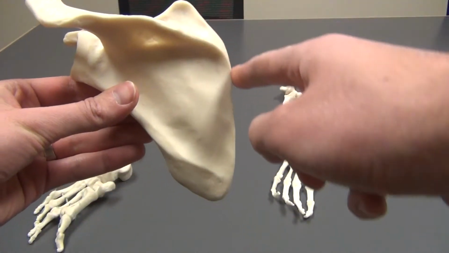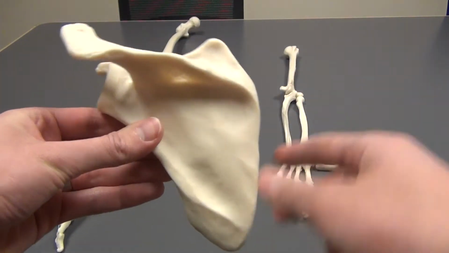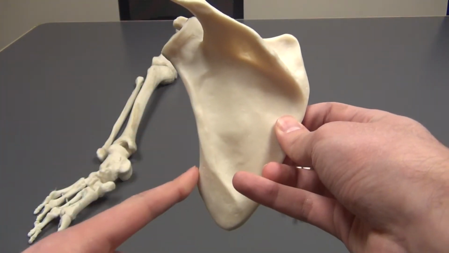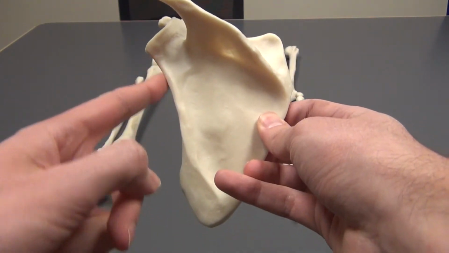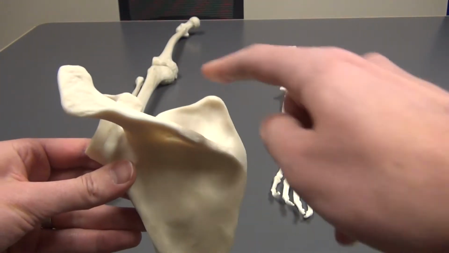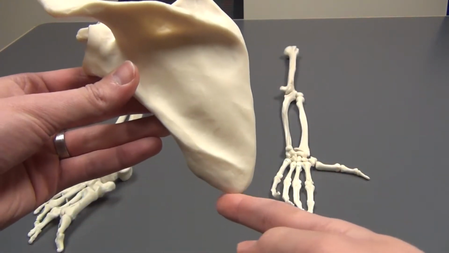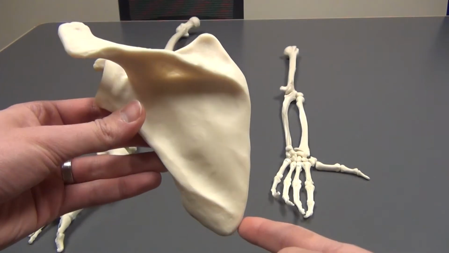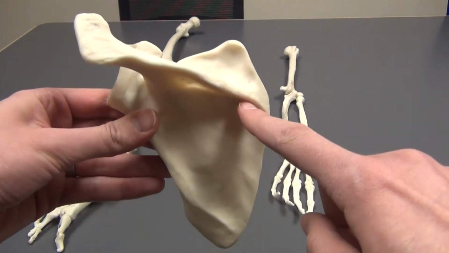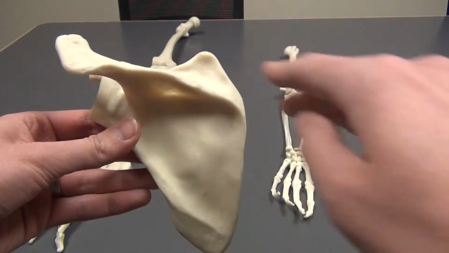This is the vertebral, aka the medial border of the scapula. And this is the axillary or lateral border of the scapula, which are all good terms to use. This is the superior angle of the scapula, and this is the inferior angle of the scapula. Once again, we have the spine of the scapula here. We all know these landmarks well, the inferior angle and the spine of the scapula, from our vertebral landmarks.